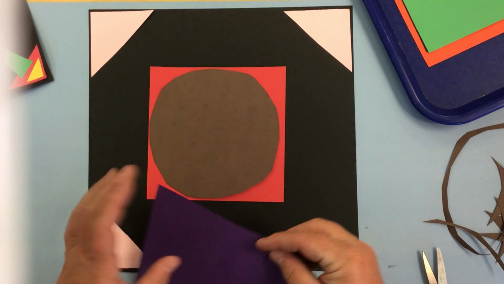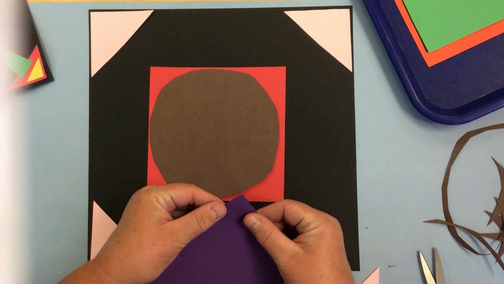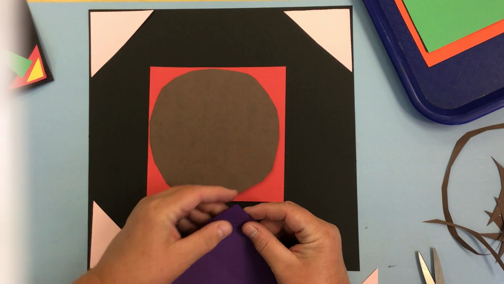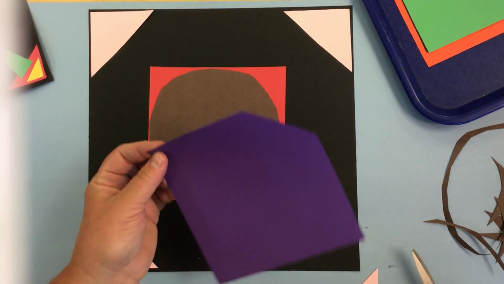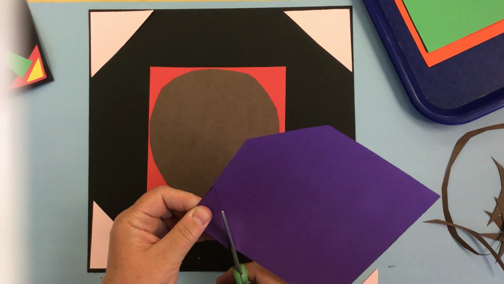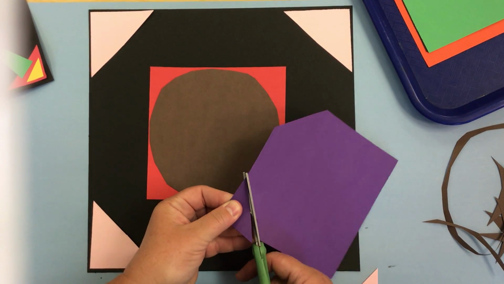I do want things to match, so I cut that one. Now I'm going to put it on all four corners of this purple and cut them so they're the same size.